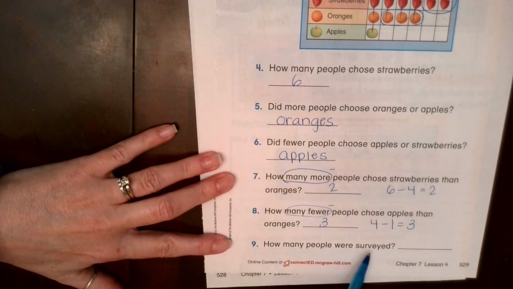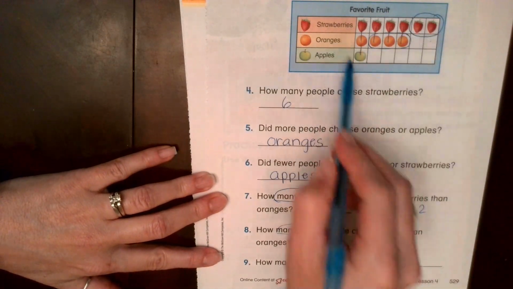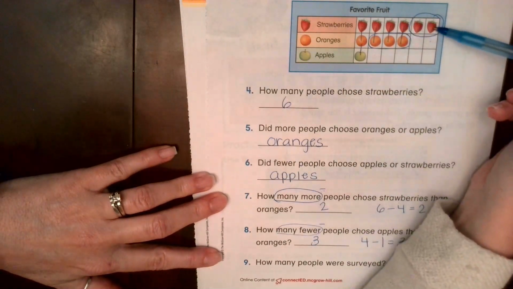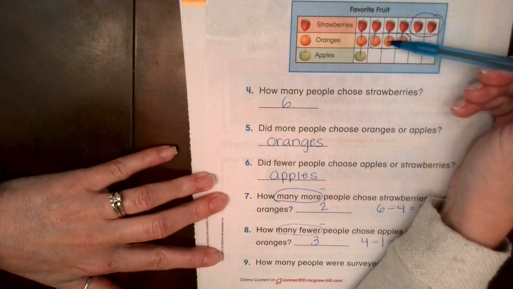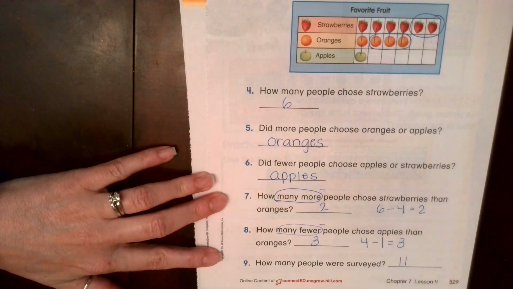How many people were surveyed? Remember, that means how many people were asked. All right, so that's when we add all of these together. So this was 6, 7, 8, 9, 10, 11. Good job. 11 people were surveyed. Easy peasy.